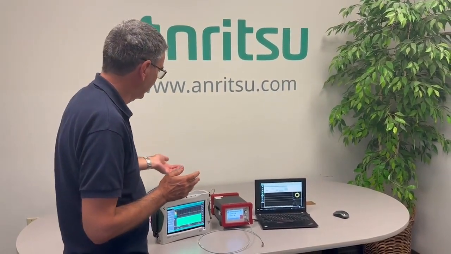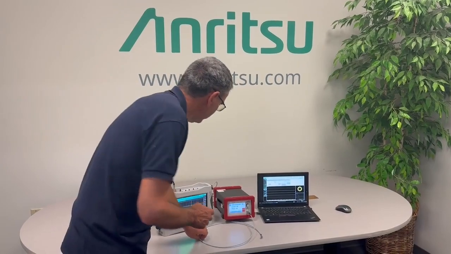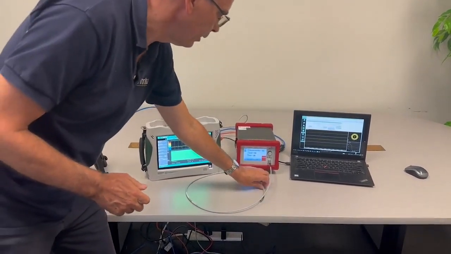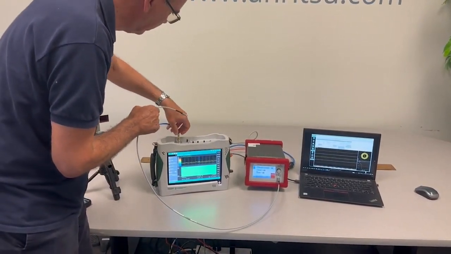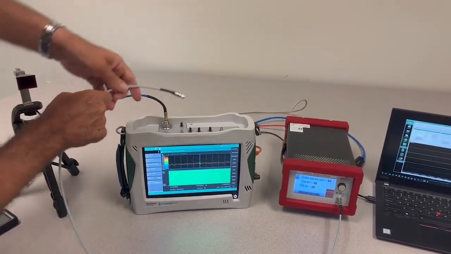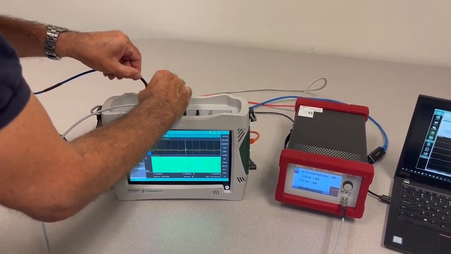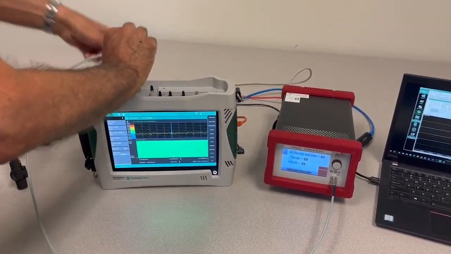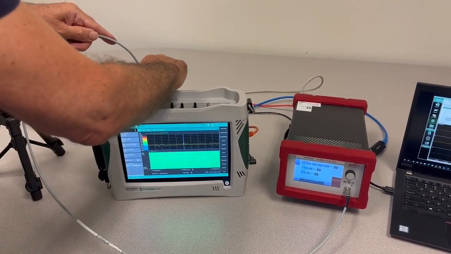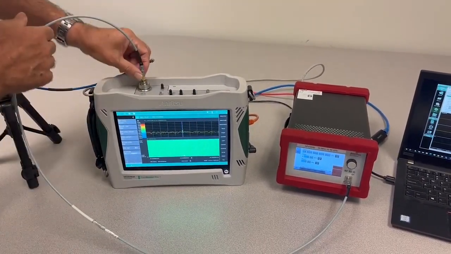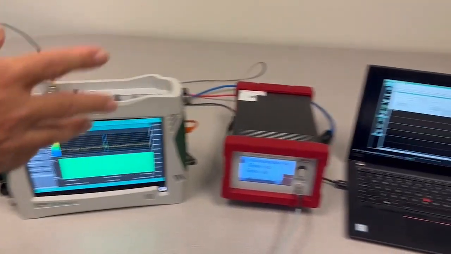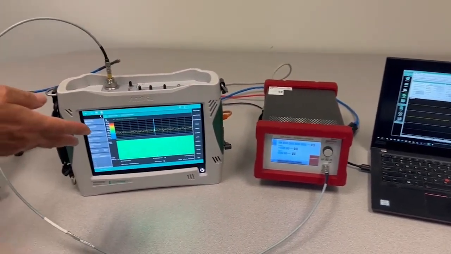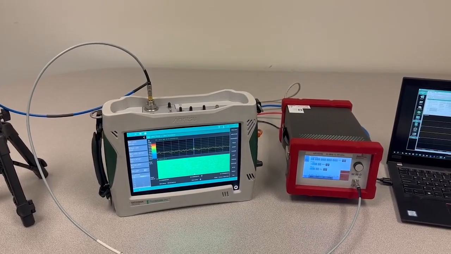Whilst the IQ data is transferring into the AnaPico signal generator, I just need to disconnect the waveguide horn that we used to capture the RF signal and connect up the signal generator to the RF input of the spectrum analyzer. So I'll just quickly do that. And as soon as the file has been pushed into the generator, it will immediately start playing back at the same frequency. So we will see it on the screen of the MS-2090A Field Master Pro.